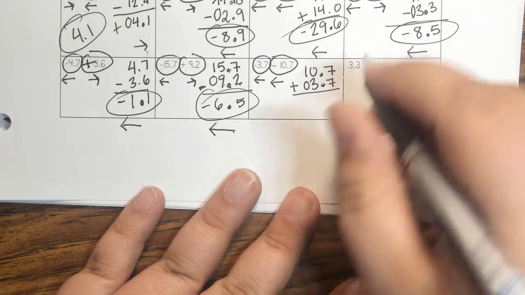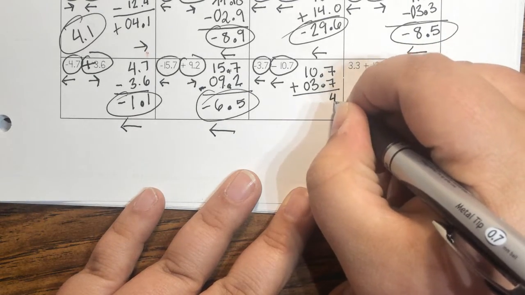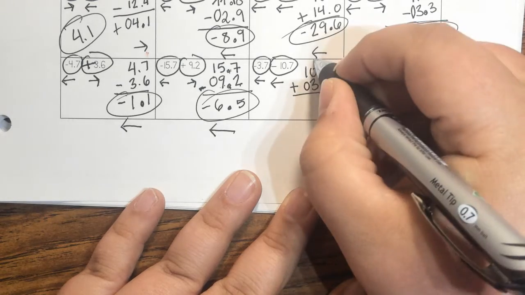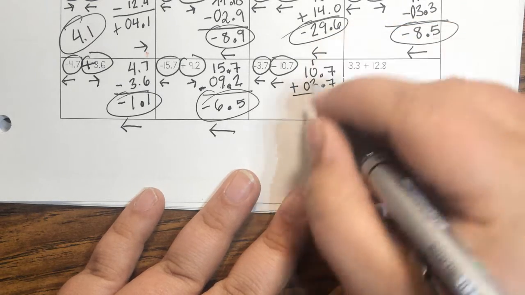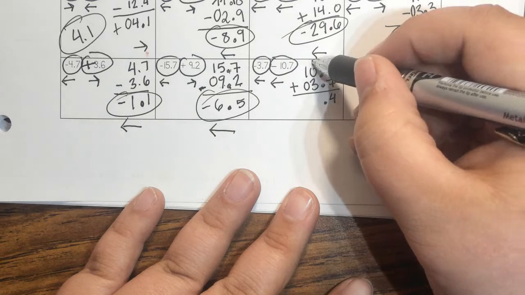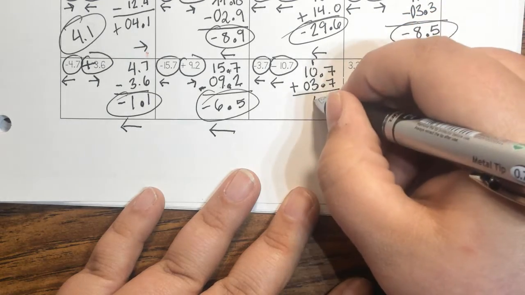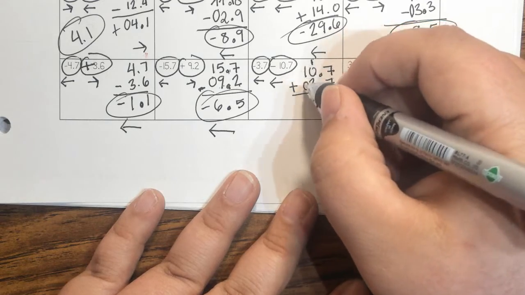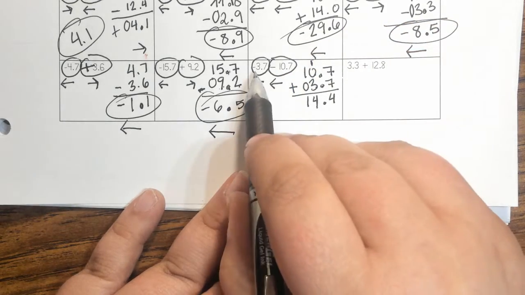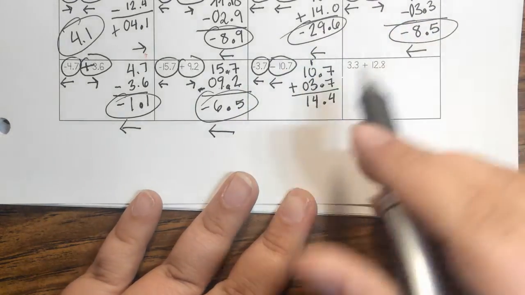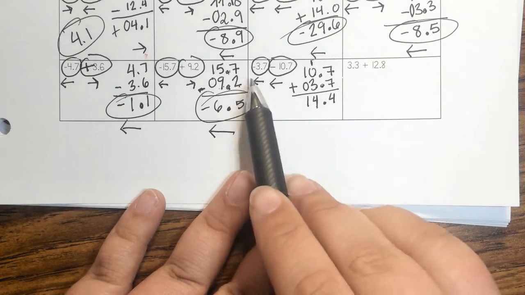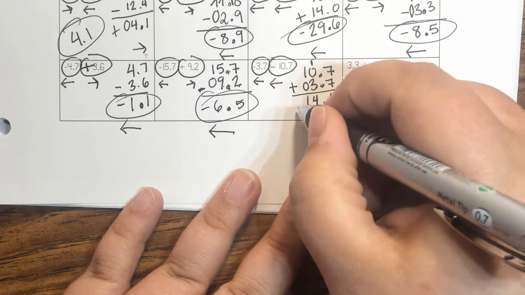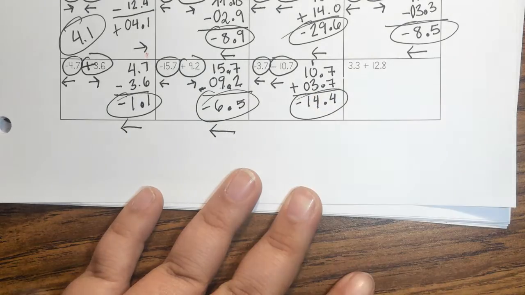So I've got 7 plus 7, which is 14. So I'm writing down the 1's place 4 and carrying the 10's place over to the next spot. So now in the 1's place, I've got 1 plus 0 plus 3, which is 4. Now I'm going to the next 1 spot over, which is 1 plus 0, which is 1. So 3.7 and 10.7 combined is 14.4. Those were both negative, which means our final sum is negative. So this is a negative 14.4.